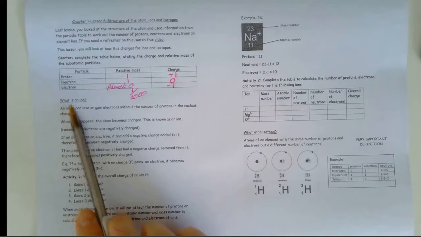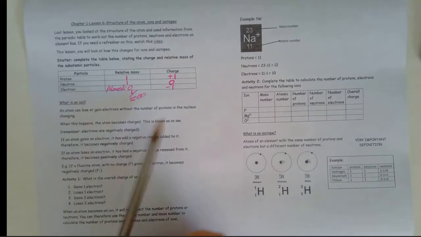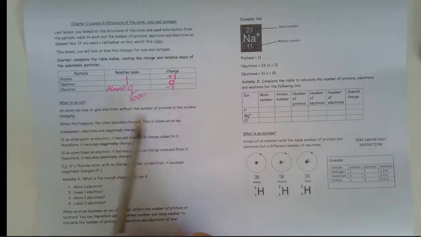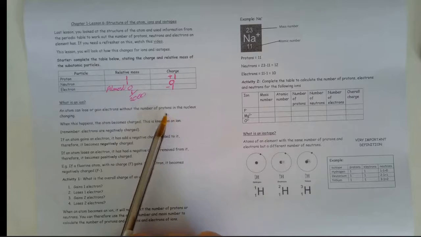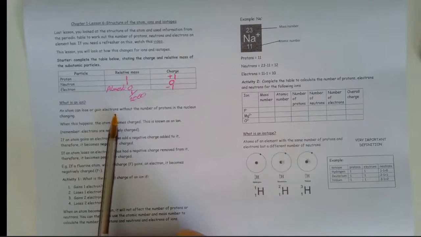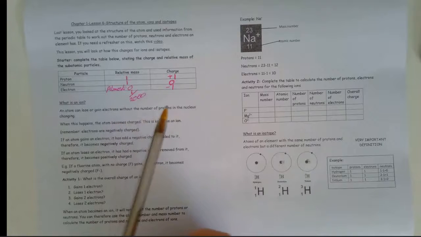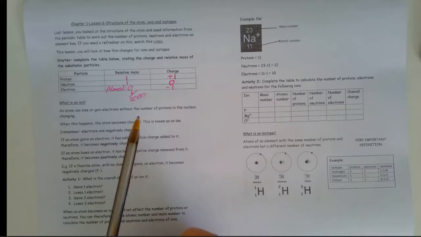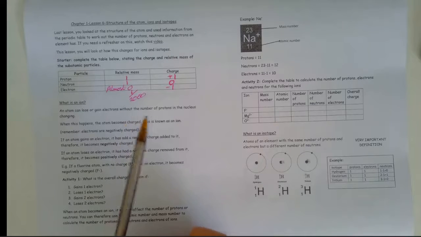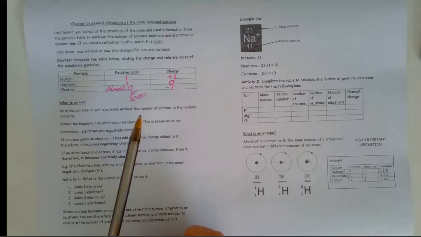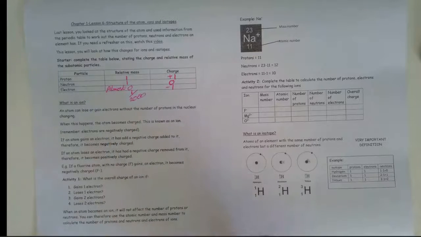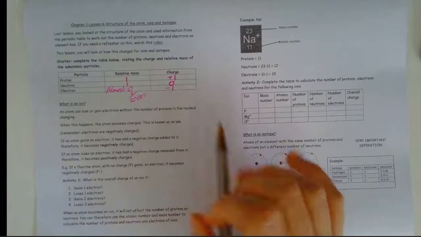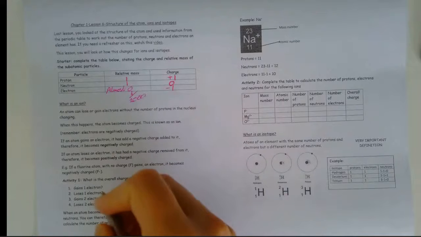Okay, so we're told here that an atom can lose or gain electrons without the number of protons in the nucleus changing. So atoms will never end up in chemistry with the number of protons changing ever. It's only ever about electrons that we're dealing with. This means that they now become charged, and that means that they're now an ion. Anything that you look at on the periodic table is an atom, and it is neutral, and it has the same number of protons and electrons. Once it's reacted, it may well not have that same behavior.